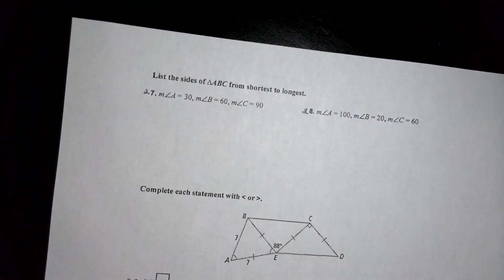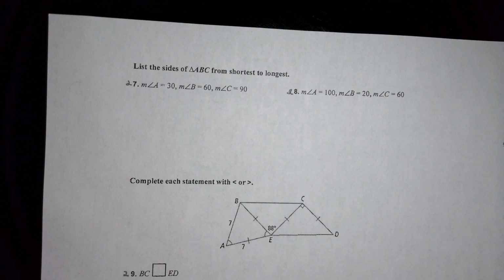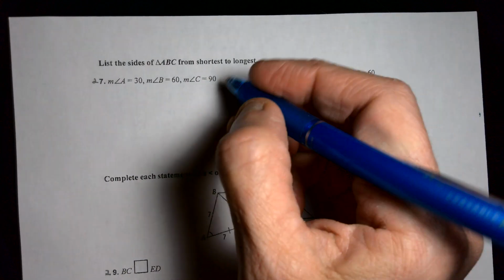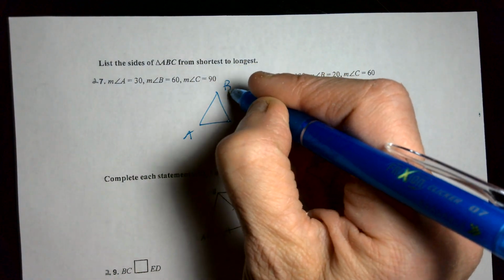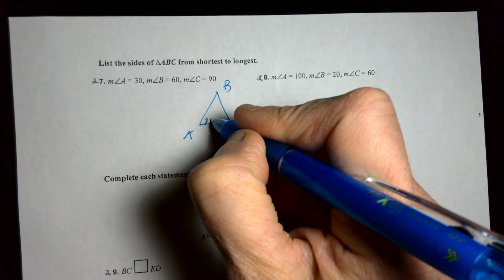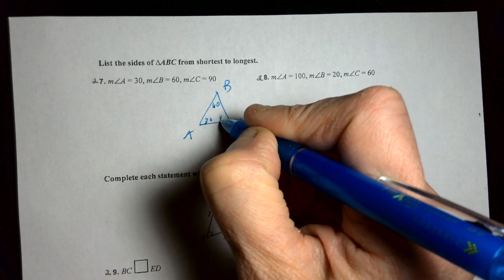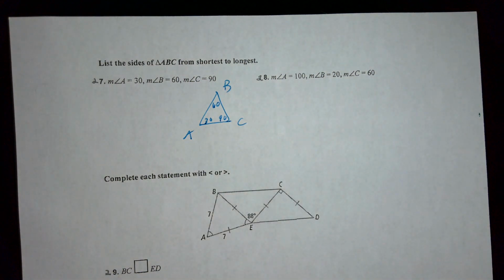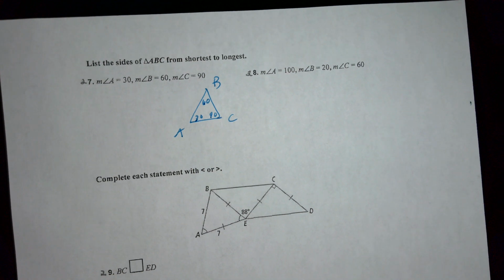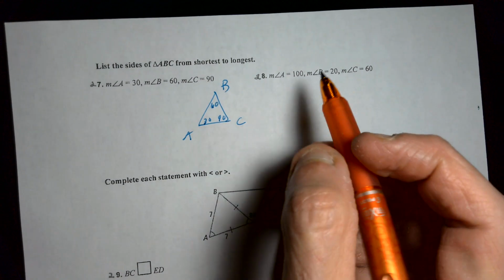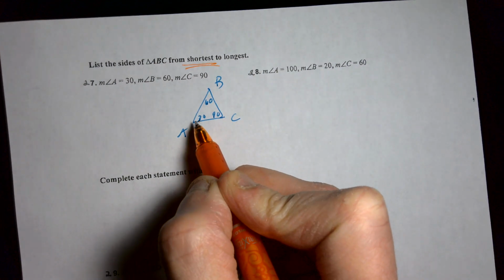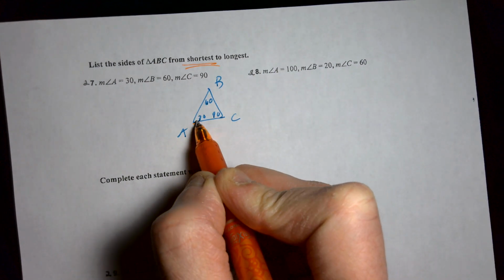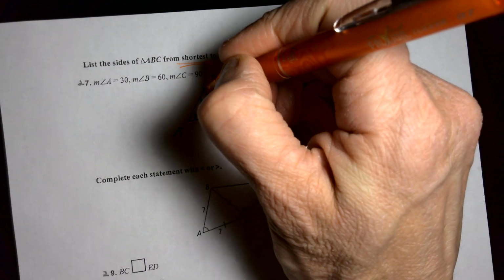And now we're getting into, here are the angles, you tell me the sides. So it's the same thing, but the opposite. Again, just to make sure you don't make mistakes, draw yourself a little triangle and put them in there. 30, 60, and 90. Well, that is definitely not a 90. But anyway, I'll get the point across that we know the shortest side is across from the smallest angle. So across from the A is the side BC.